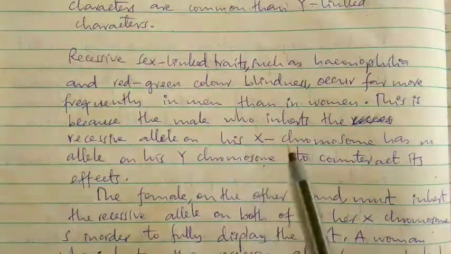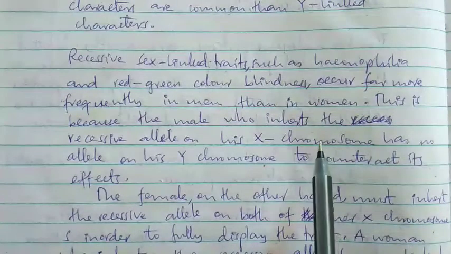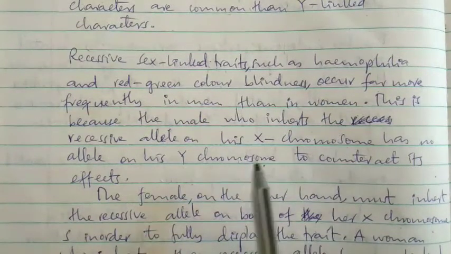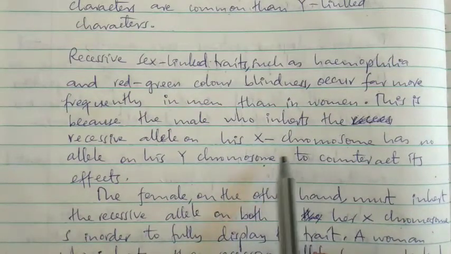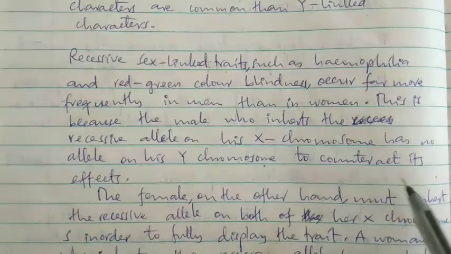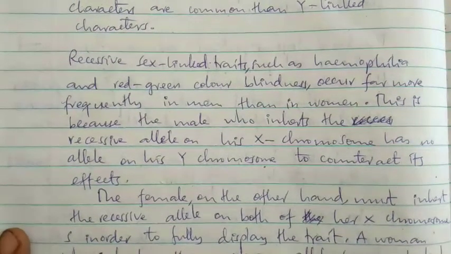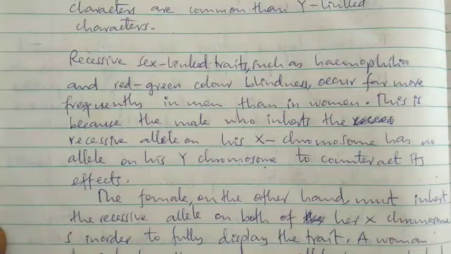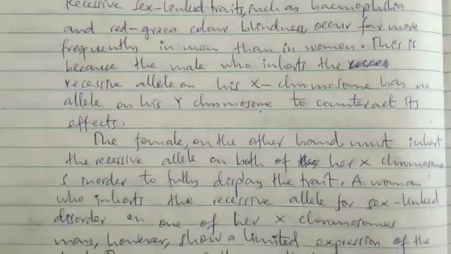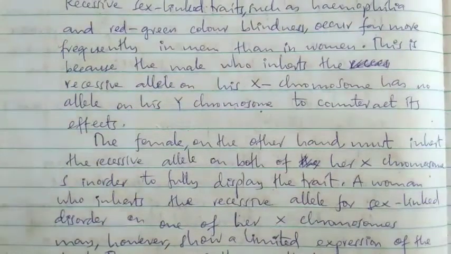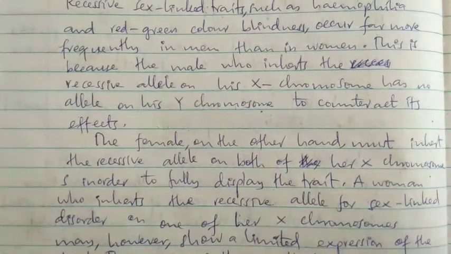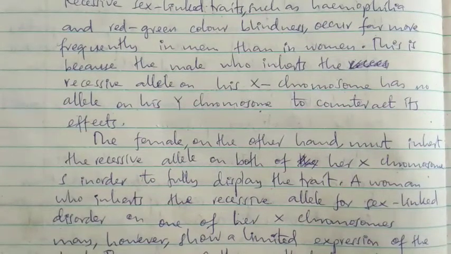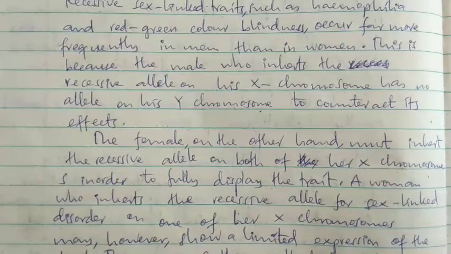Recessive sex-linked traits such as homophilia and red-green color blindness occur far more frequently in men than in women. The reason here is that the male who inherits the recessive allele on his X chromosome has no allele on his Y chromosome to counteract its effect. Kwenye female aki-inherit recessive moja, anakuwa na nini? Anakuwa na dominant pia ambaye anafanya yule recessive asionekane.